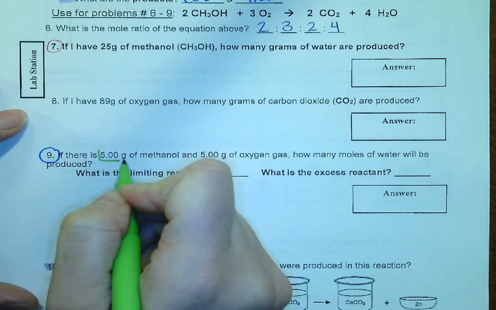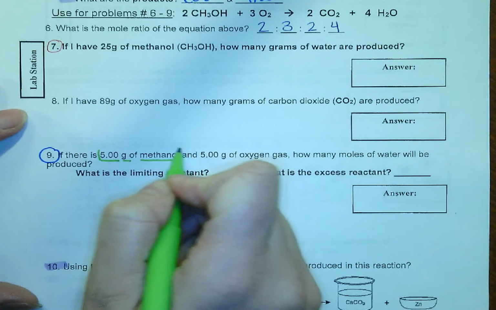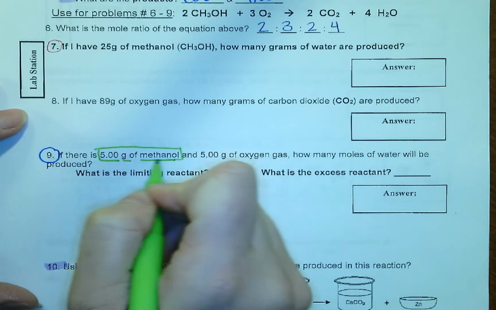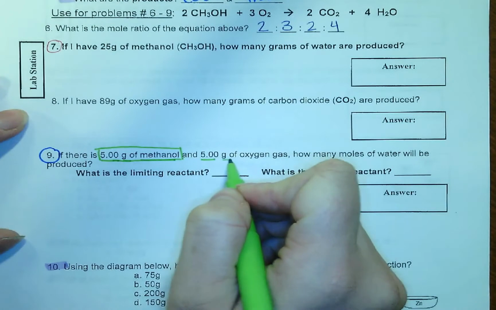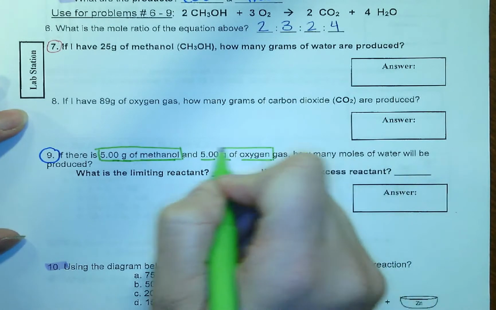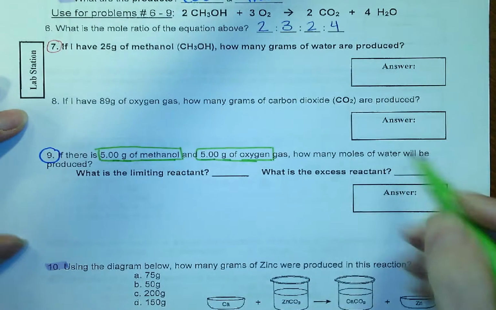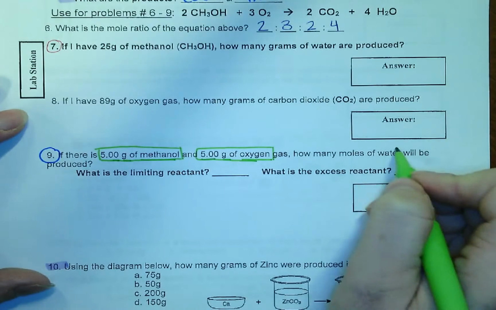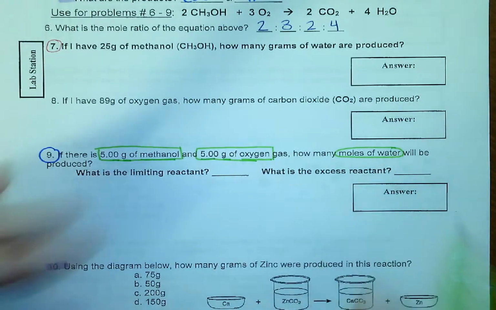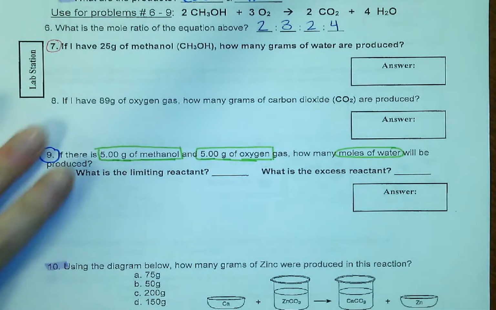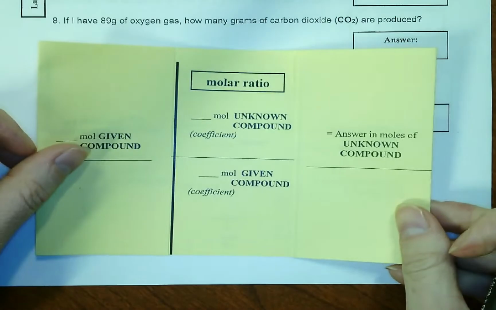So I see a number, 5 grams of methanol. So that is my given number, unit, and compound. And I see another one, 5 grams of oxygen. So I'm going to box that in. It's asking me how many moles of water will be produced. So I boxed in 2 givens, and I'm circling 1 unknown, which tells me this is going to be a limiting reactant problem, which means we need to do it twice. All right, you will be allowed to have your foldable on the test.